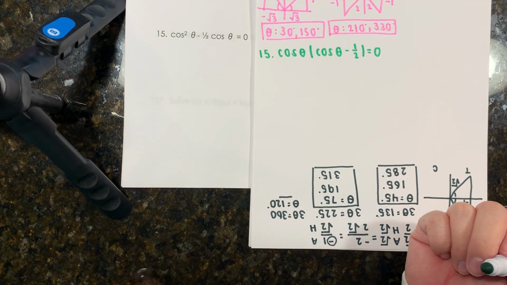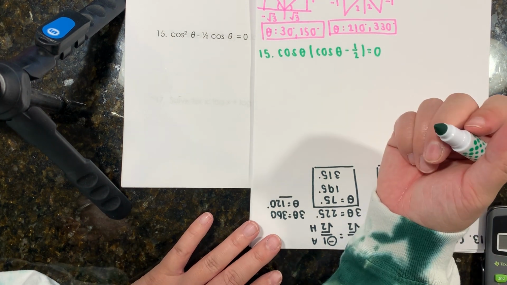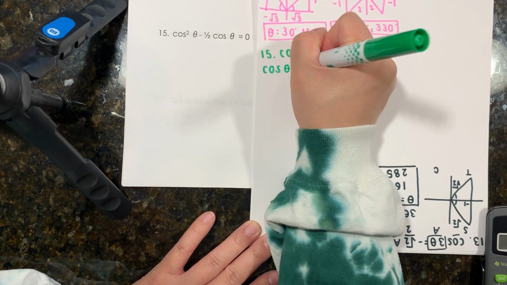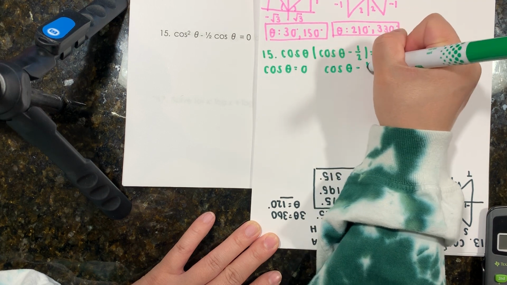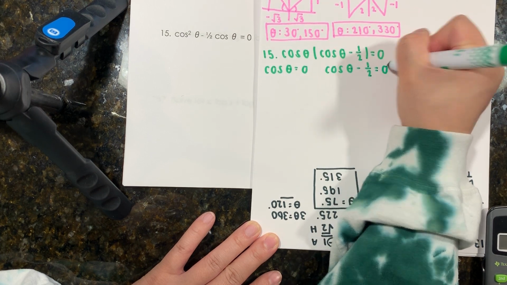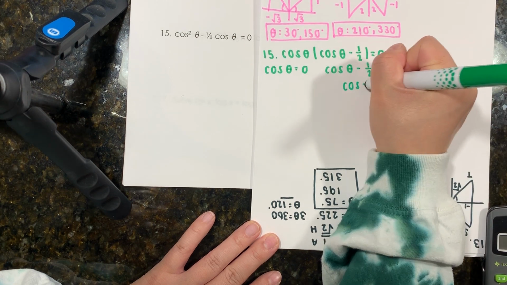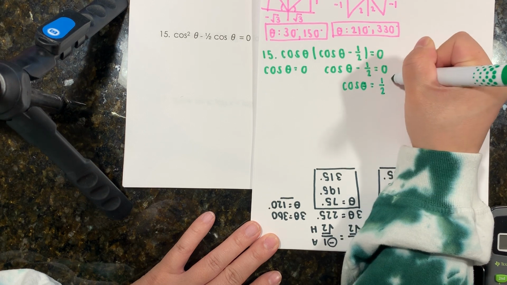Now that I've factored out the cosine theta, I'm going to set each of them equal to 0. So I have cosine theta equals 0, and then cosine theta minus 1/2 is equal to 0. Now to get this cosine theta by itself, I would move the 1/2 to the other side. So I'd have cosine theta is equal to 1/2.